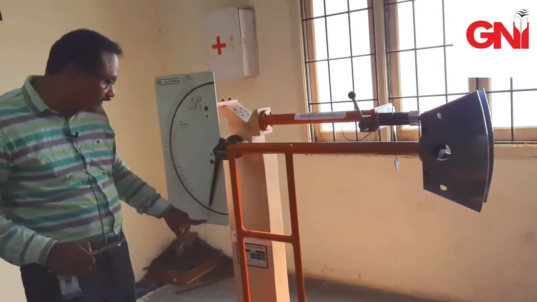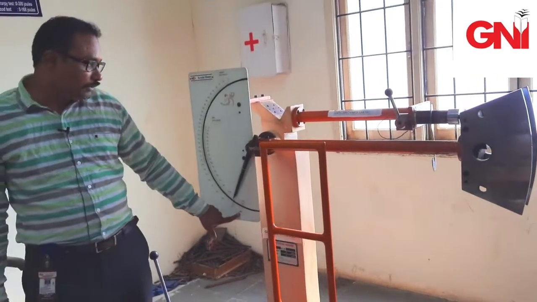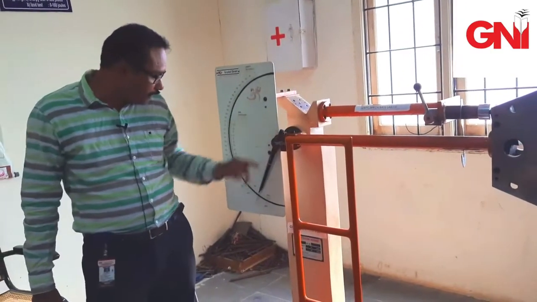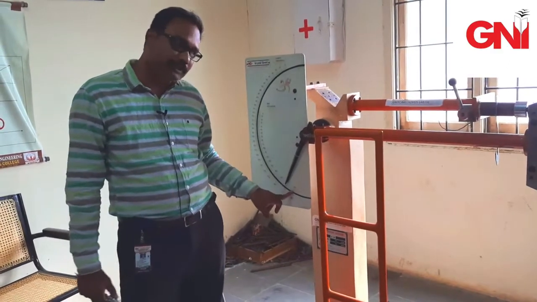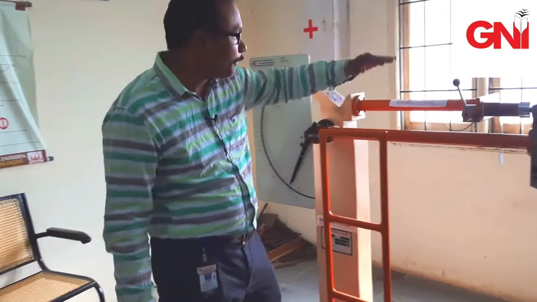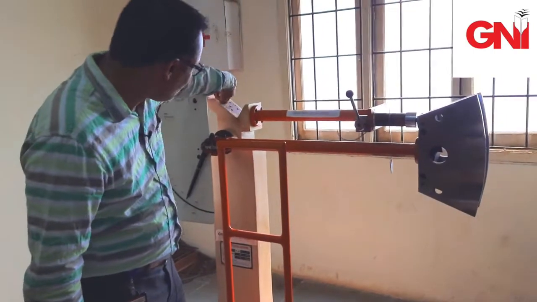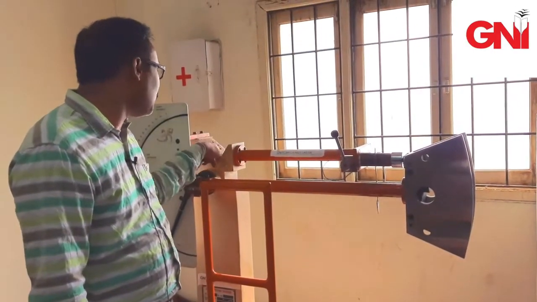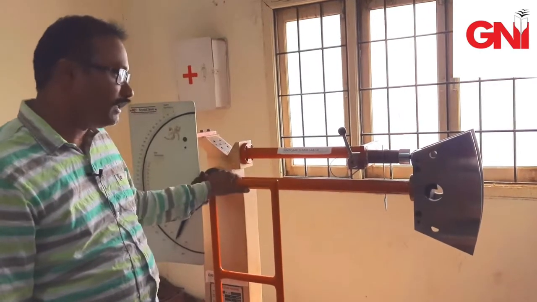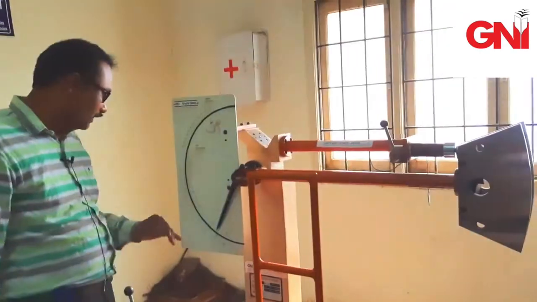So that becomes 300 joules. So in this position, energy released is 168 joules. If you clamp the pendulum here, the holes are there. The pendulum is clamped in this position, and 300 joules we can release from this position.